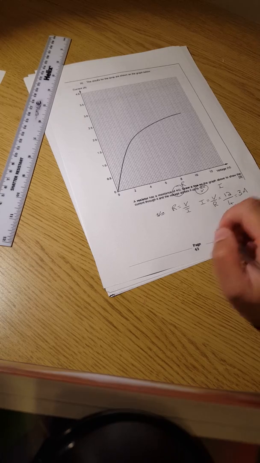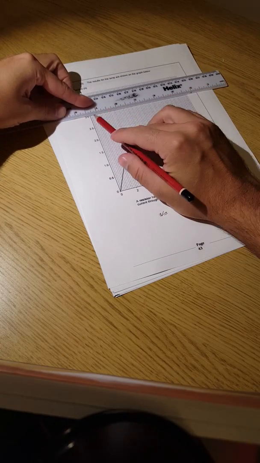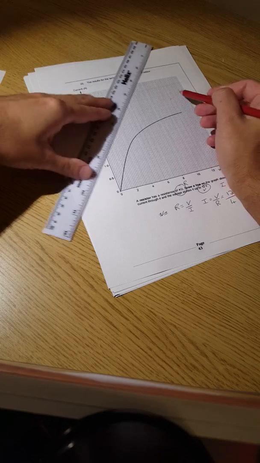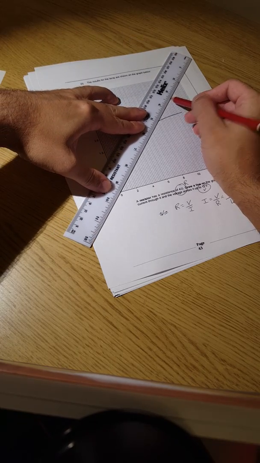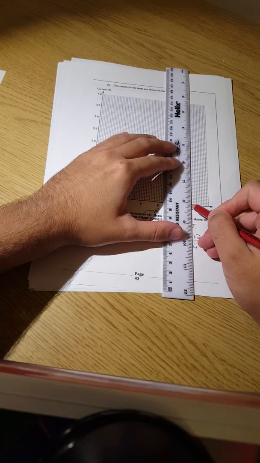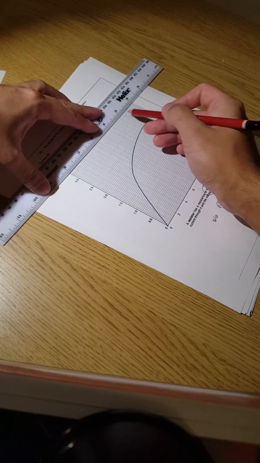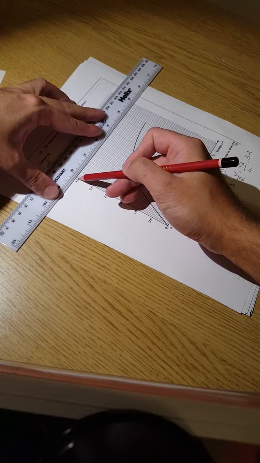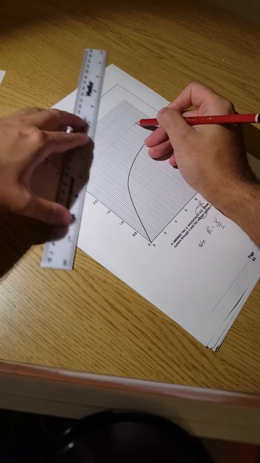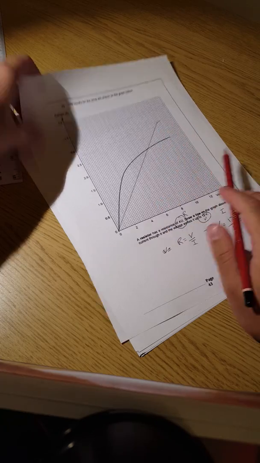Three amps. So I find a point where I've got 12 volts and 3 amps. Use a ruler. Straight line through the origin. Again, I'm doing this a bit awkwardly because I can't really see anything. Point there. 3 marks for a straight line, as long as it goes to the right point.